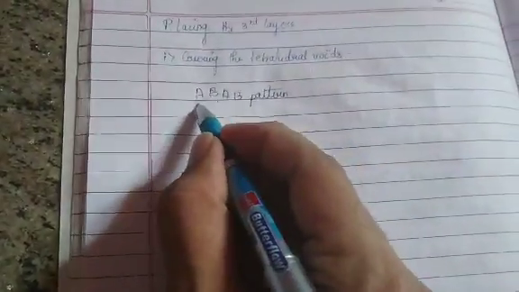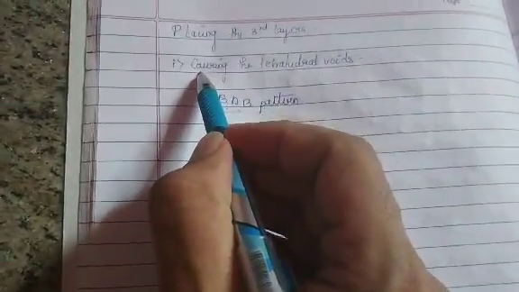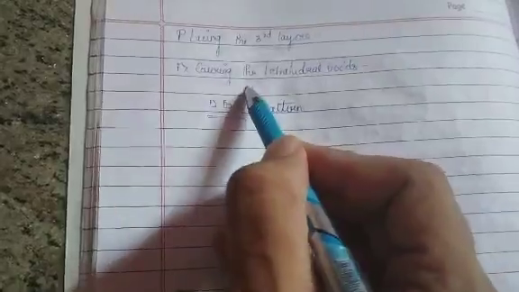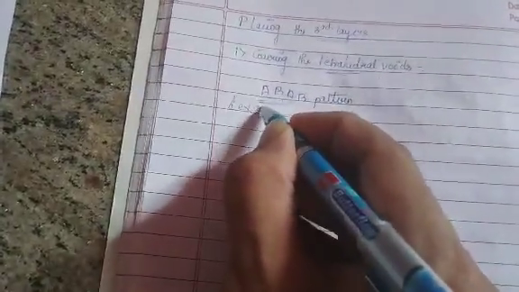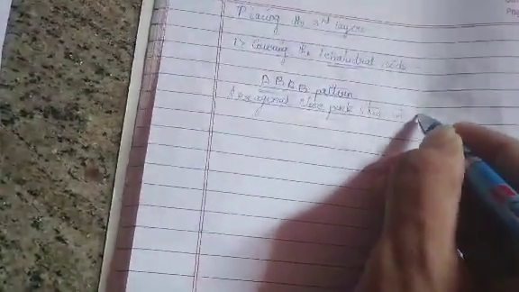So you obtain this pattern when you place the third layer to cover your tetrahedral voids. Such a pattern is called the hexagonal close packed structure in 3 dimension.